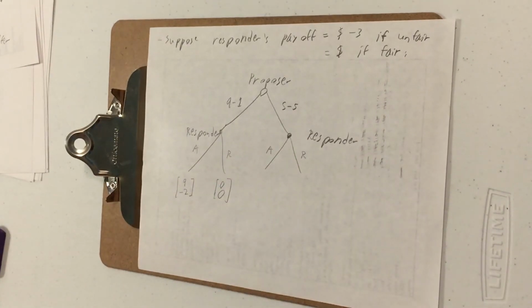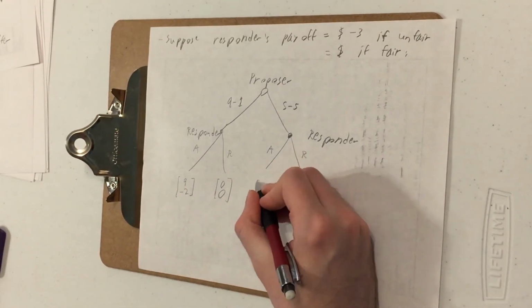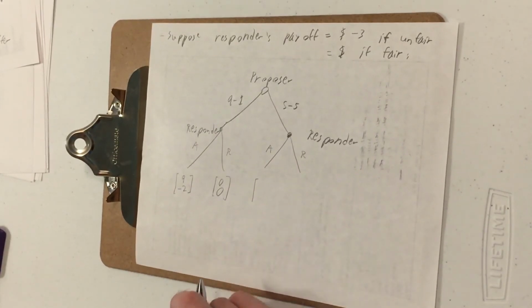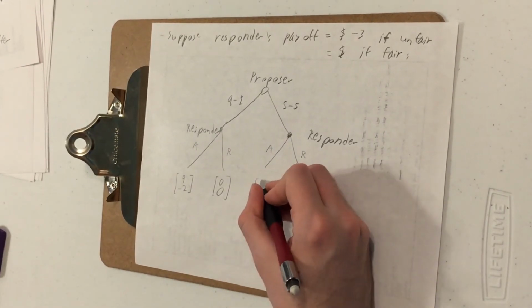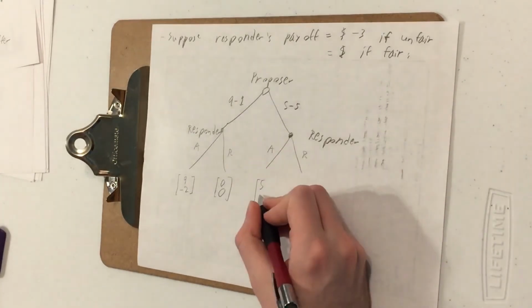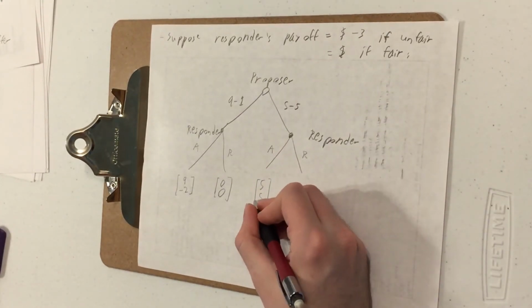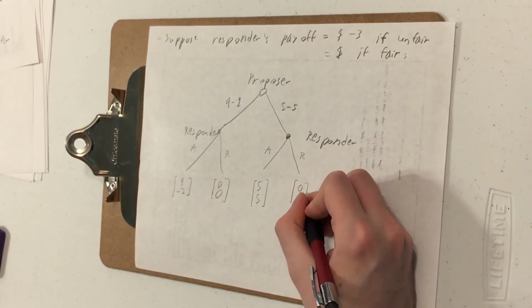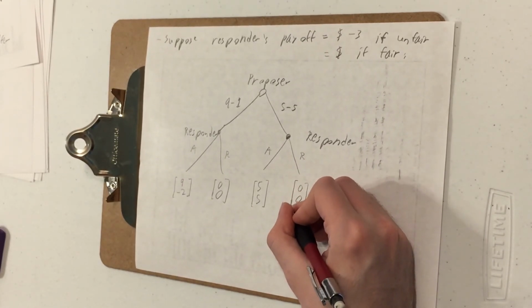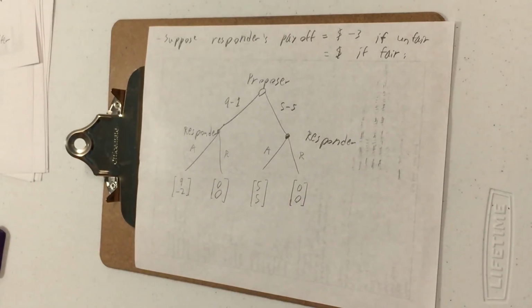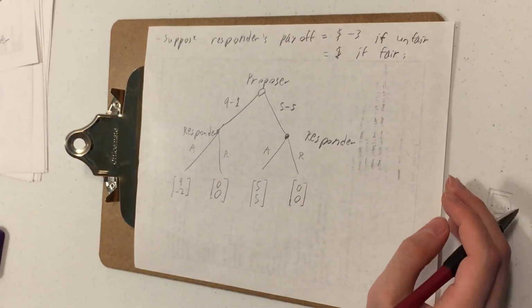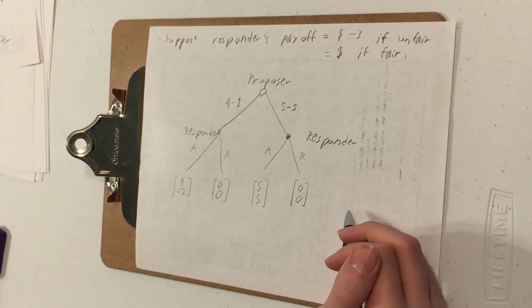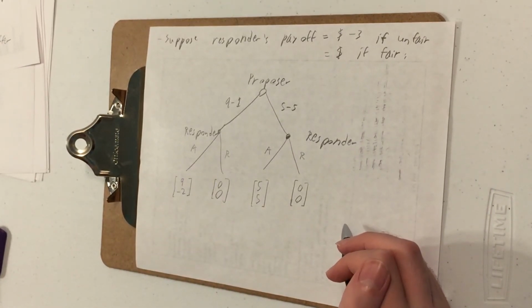If they reject, both players get 0. The responder thinks that's fair, so their payoff is just the money in that case. So here it's 5-5. That seems fair, so responder's payoff is just the money in that case, 5. If they reject, both players get 0, and that seems fair as well, so responder's payoff is the money. So in this game here, the payoffs reflect the responder's attitudes about fairness.